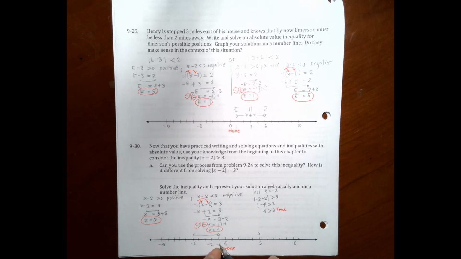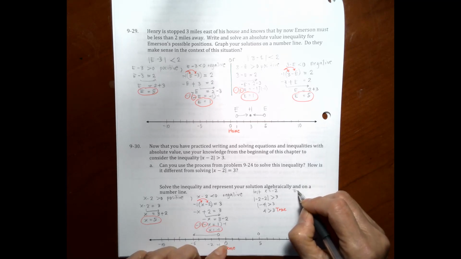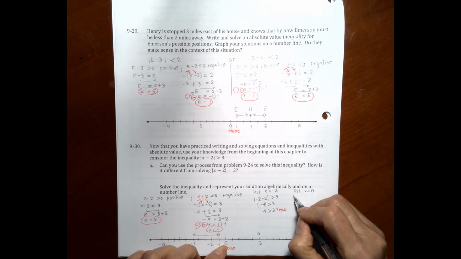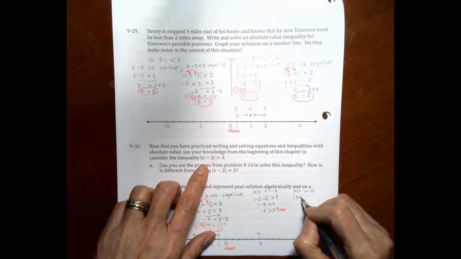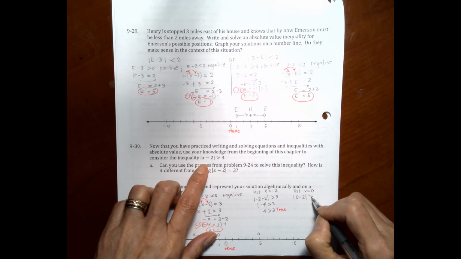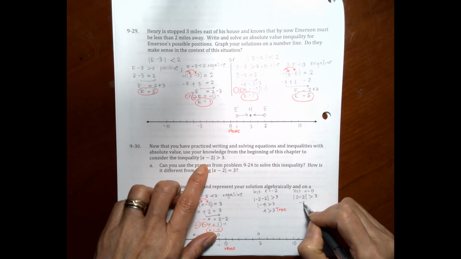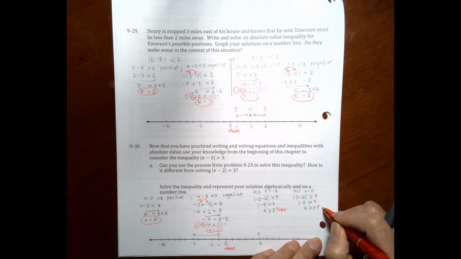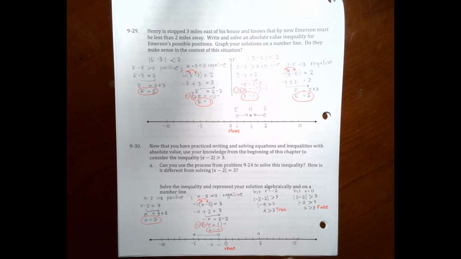Okay, what about from negative 1 to 5? In the middle is 0. We test x is equal to 0. Okay, so that would be absolute value of 0 minus 2 is greater than 3. Negative 2, absolute value is 2. Is 2 greater than 3? This is false. Therefore, we don't have a solution here.